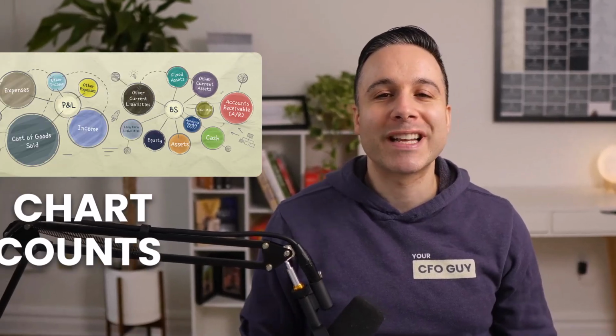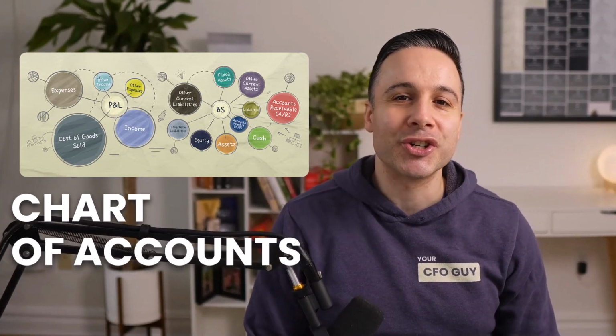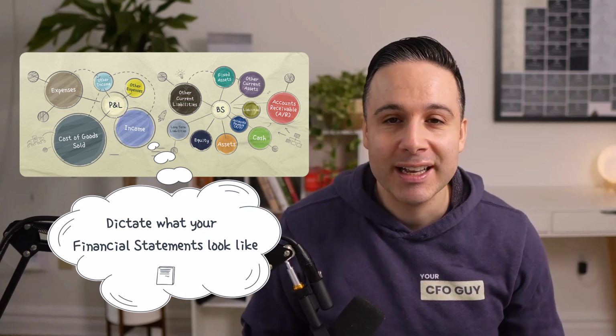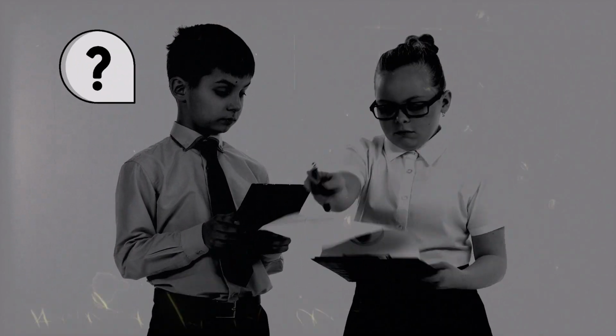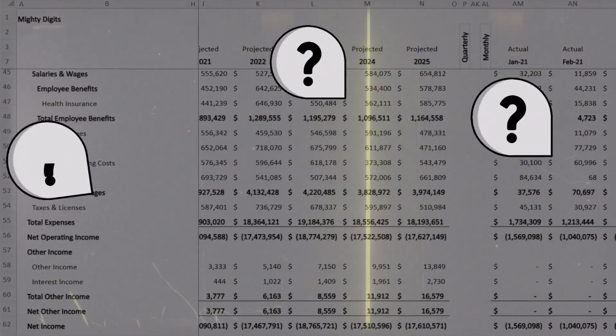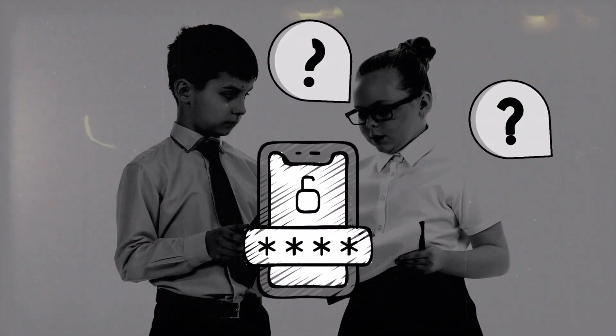Let's talk about the chart of accounts. Man, these are so important. They literally dictate what your financial statements look like. Yet so often I see people getting this wrong. Their P&L is like 60 lines long and has 8 accounts that all mean the same thing. For some reason, there's even a social security number in there.